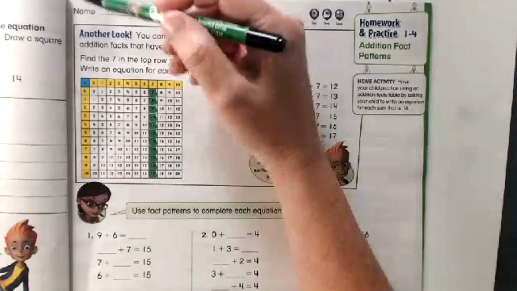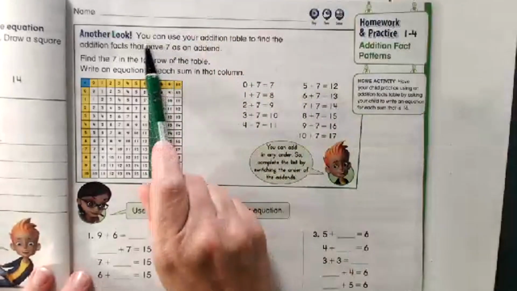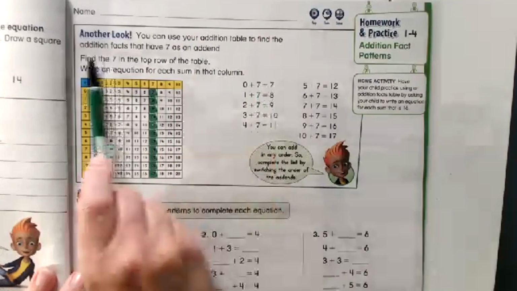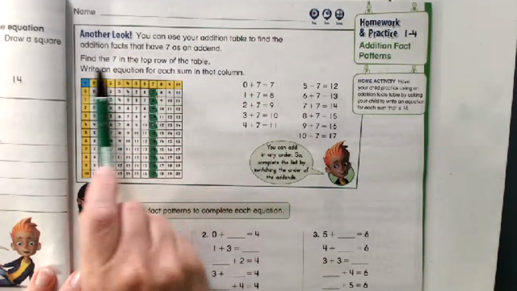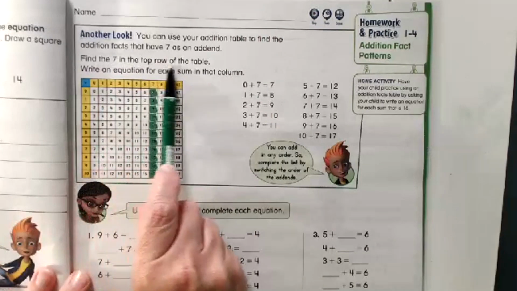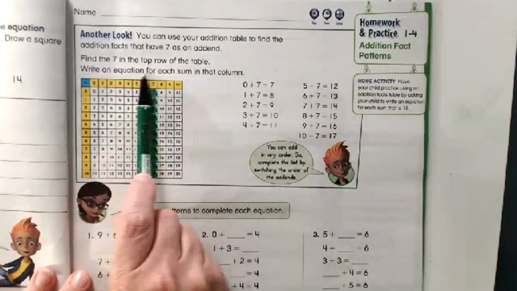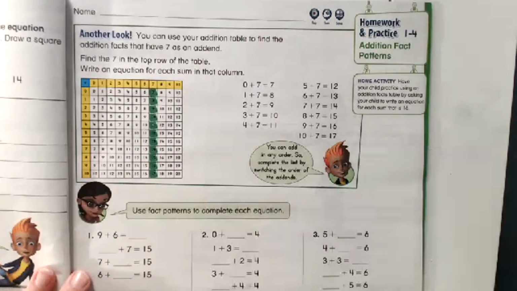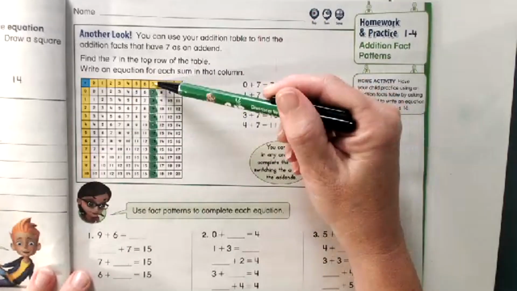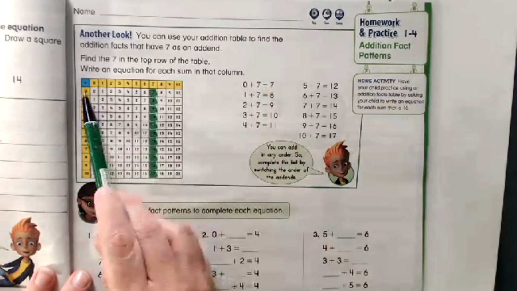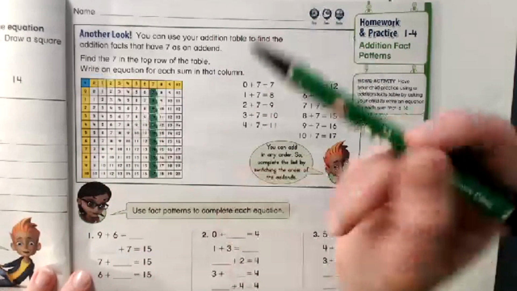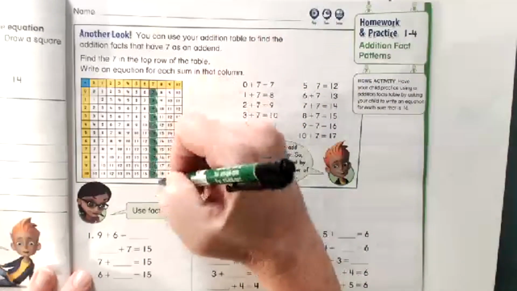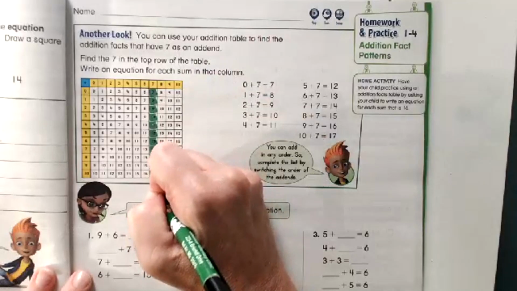Okay, so let's just go over this here, another look. You can use your addition table to find addition facts that have 7 as an add-in. Find the 7 in the top row of the table, write an equation for each sum in that column. So here's the 7, and then here's the other add-in, 0. 0 plus 7 equals 7. So notice, the sums are different. These sums are different.